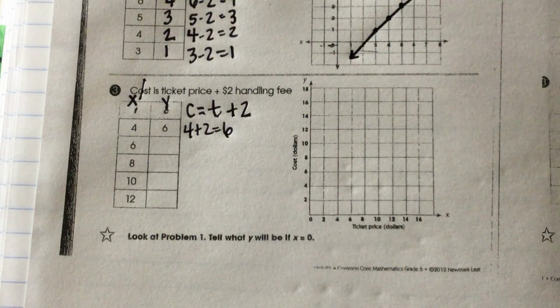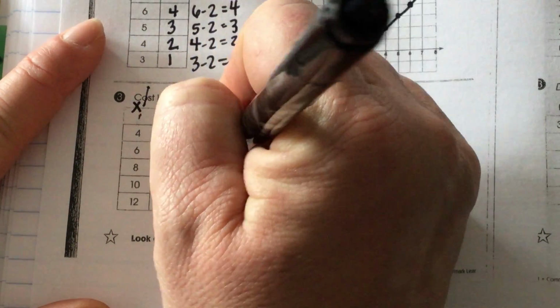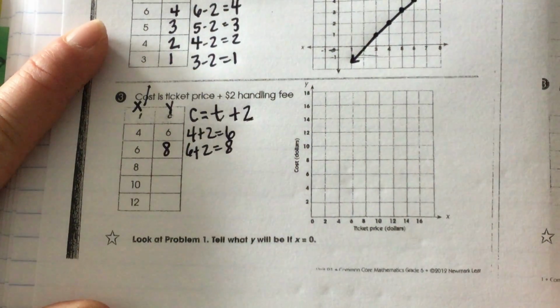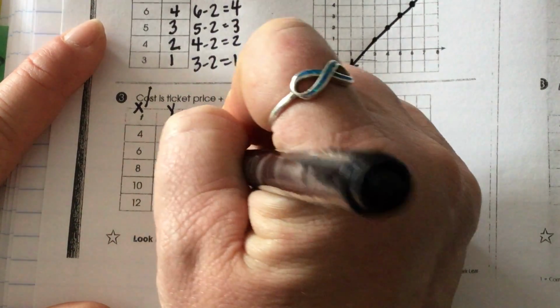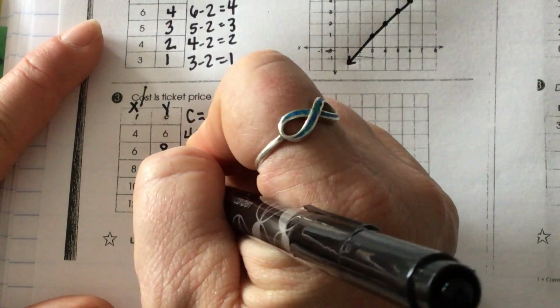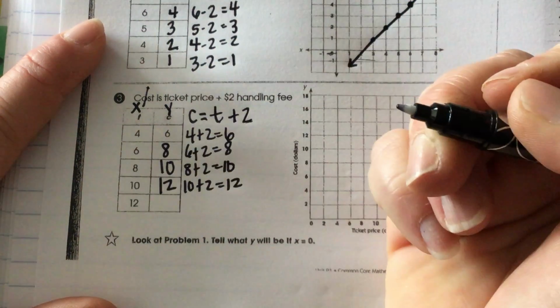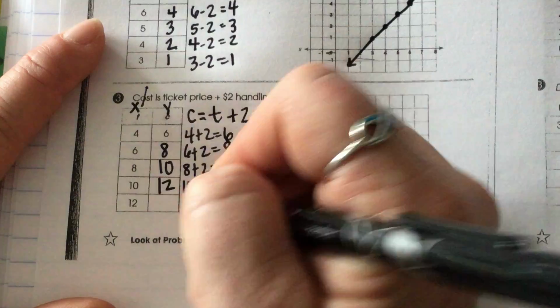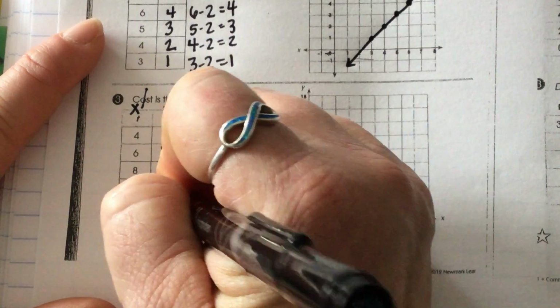So how do we figure out the next one? What do we do? Jeffrey. Okay, what do we do for the next one? Addison? Equals. What do we do for the next one? Brayden? 10 plus 2. Equals. 12. And for the last one? 12 plus 2. Equals. 14. All right, let's go ahead and graph it.